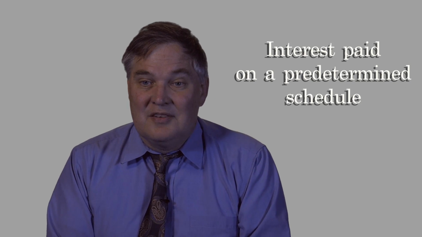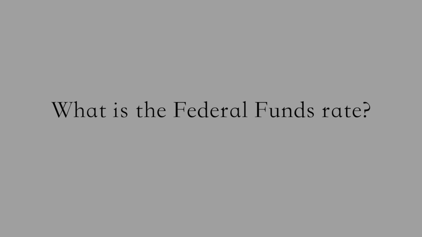If you have money in a savings account or a CD, they will pay interest on some predetermined schedule. For example, most savings accounts will pay interest once a month.